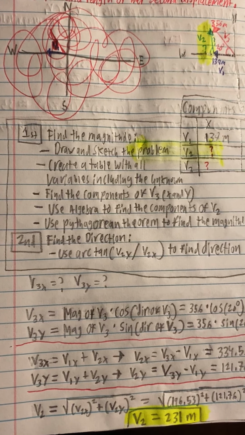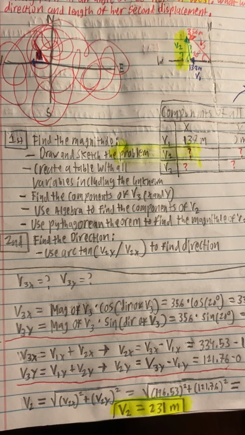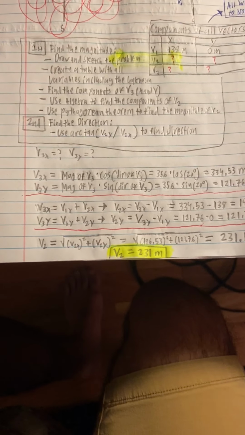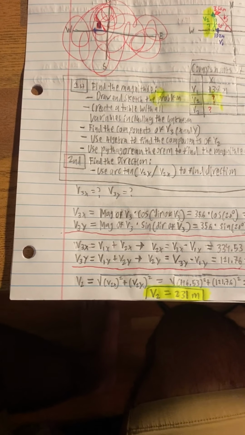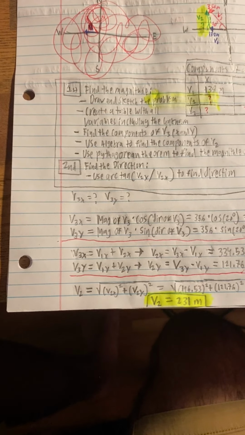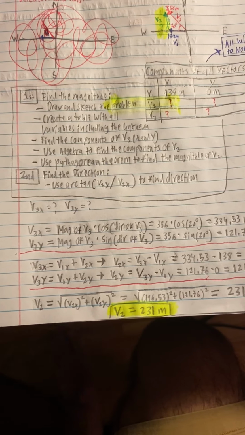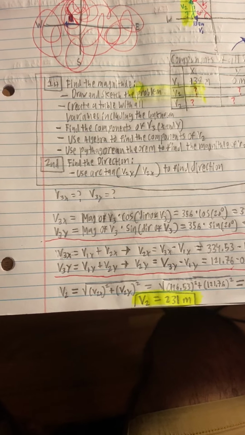So how will we solve that? The first thing we need to do is find those components. To do that, we need to go down here and use the equation. I'm not sure what it's called exactly, but the equation is the magnitude of whatever vector you're using times the cosine of the direction, or that angle measurement they have.